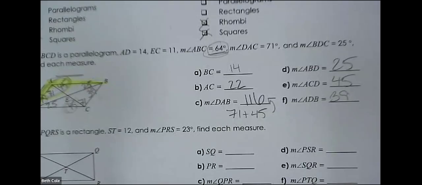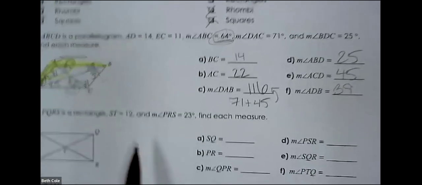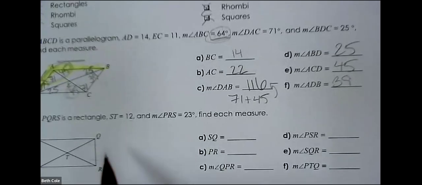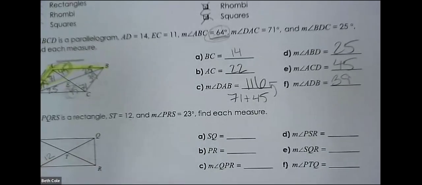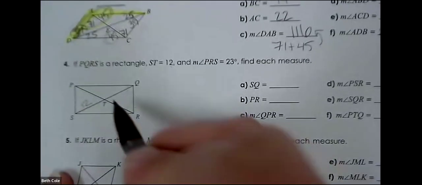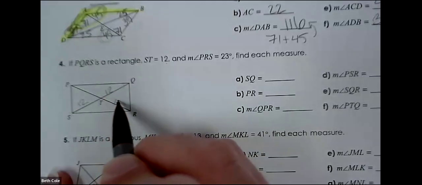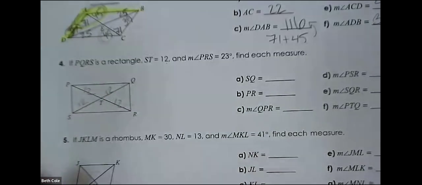All right, so number 4. This is a rectangle. That means each corner is how much? How many degrees in each corner for a rectangle? Those are 90. Okay, so when we get to the angles, those are going to be 90. So let's do sides first. ST is 12. That means this is also 12, this is also 12, and this is also 12. All those on the inside are all 12. That's actually the only number they gave us for the sides.